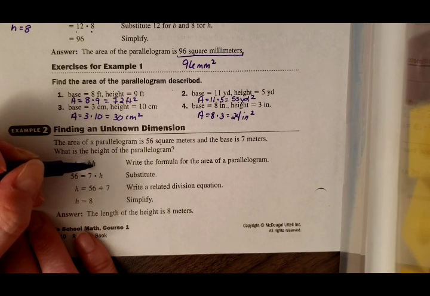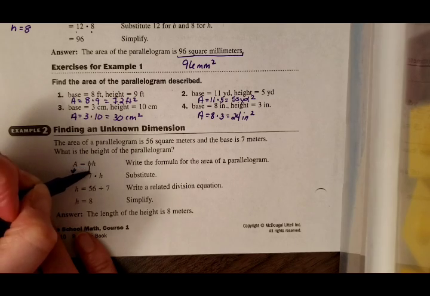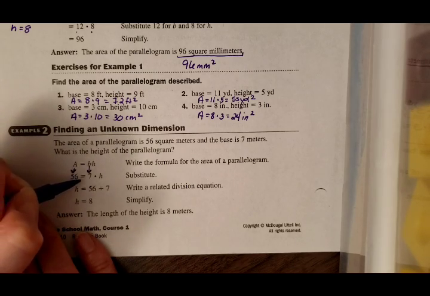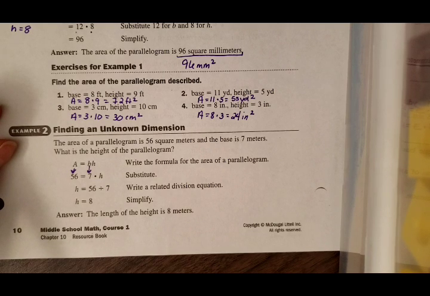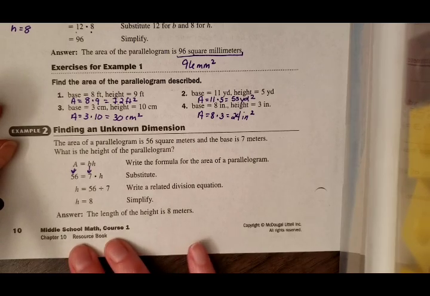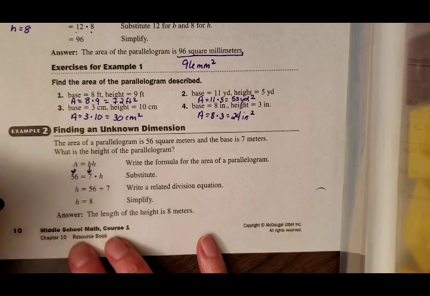Area equals base times height. Fill in what you have. You have an area and you have a base. 56 equals 7 times something. So some of you are going to say, okay, I know what that is. I say 7 times what equals 56? Oh yeah, 8. Others of you, I'll tell you, whatever you're missing, you take the area divided by the amount that you have.